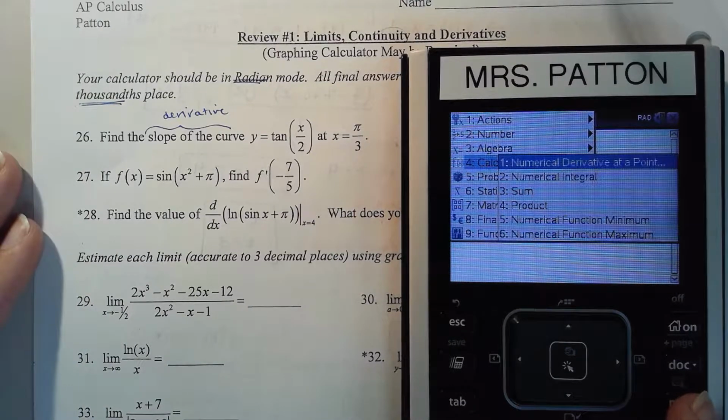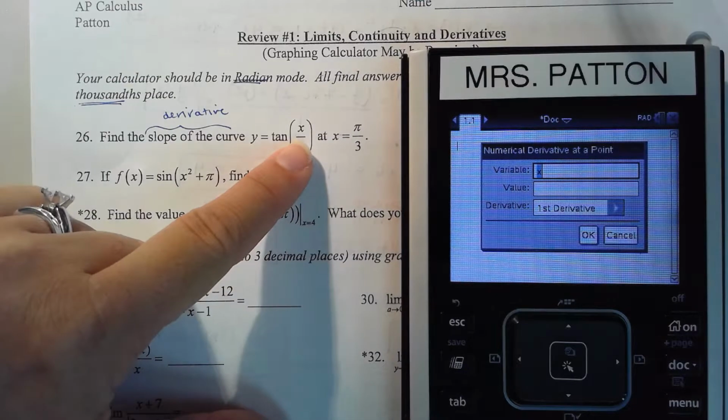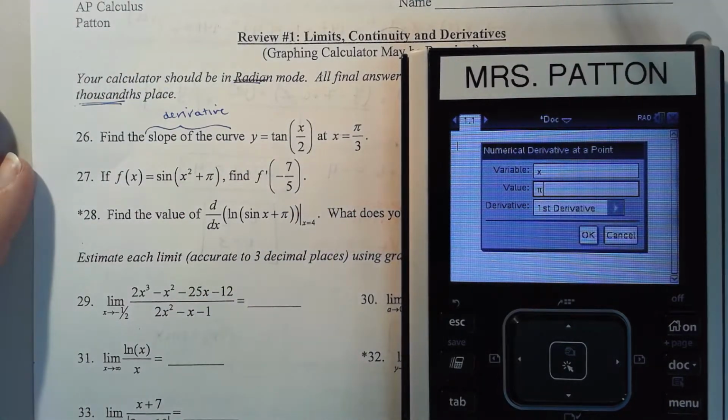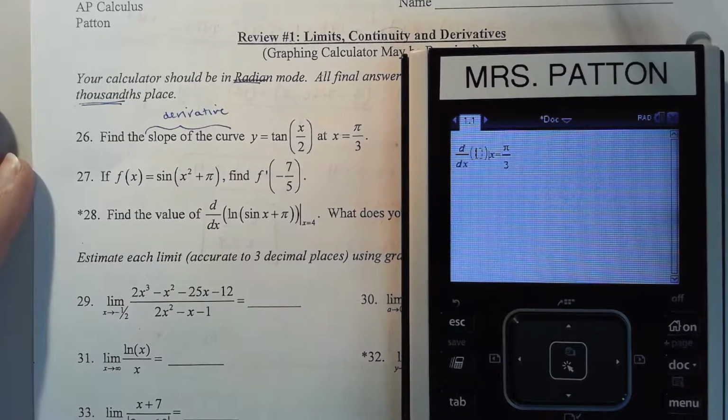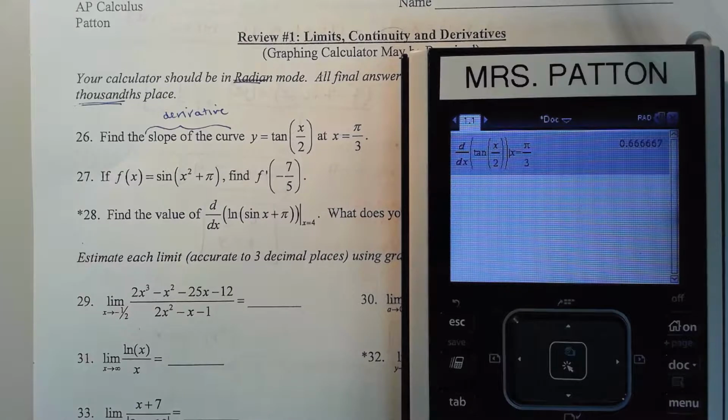I'm going to go menu, number 4, number 1. Our variable is x, and even if it wasn't, I would probably still use x. And our value is pi over 3. And I want the first derivative. And I'm just going to type in our function, which is the tangent of x over 2. And so there's the slope of the curve, which is the same as the slope of the tangent. So 0.666 or 0.667. I'll take either one. In fact, I'll take 0.66666.